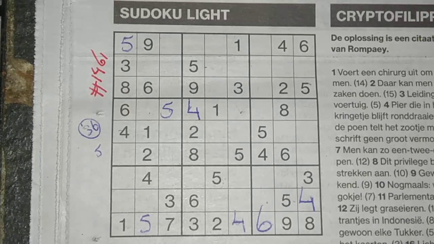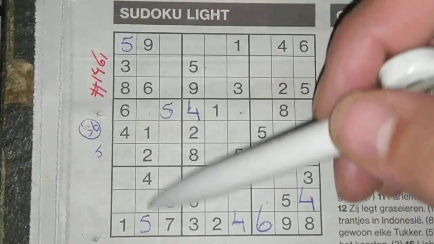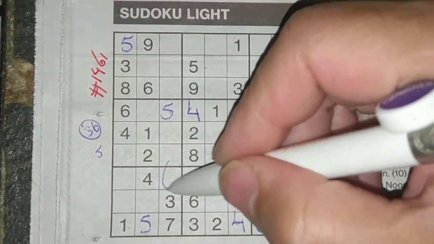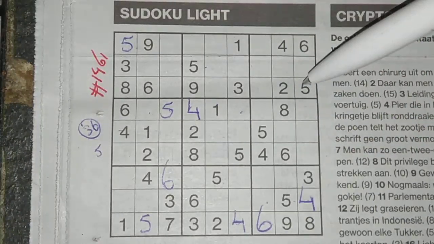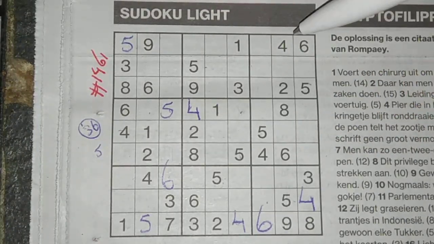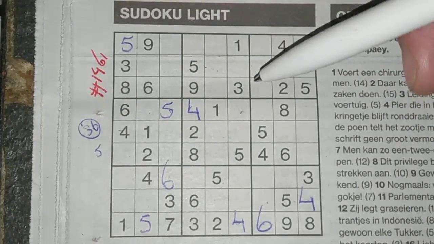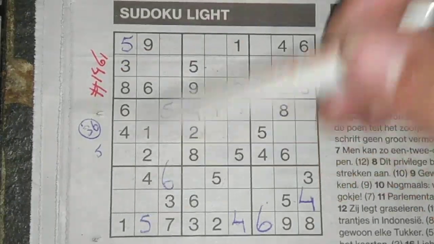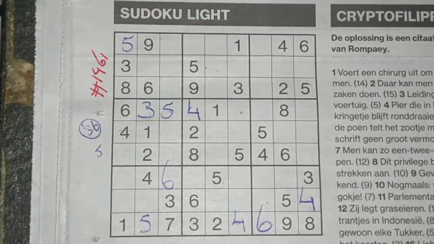How about the number 6? 6 in this column, 6 in the second column, so in the third column, the only place for the 6 should be there. Then I cannot continue with the 6. How about the number 3? 3 in the third column, 3 in the first column, so in the column between, the second column, the only place for the 3 should be there.